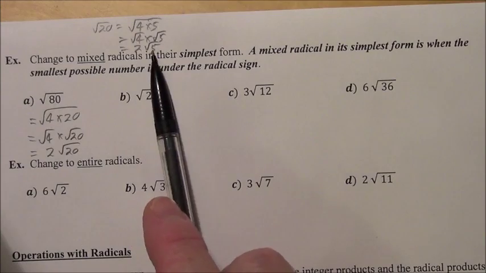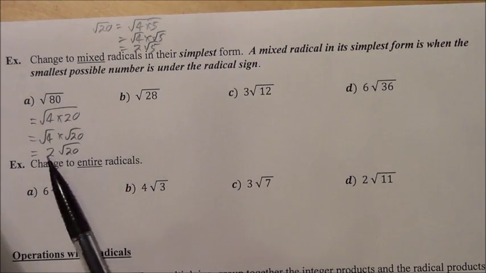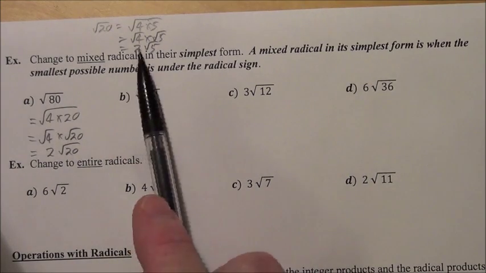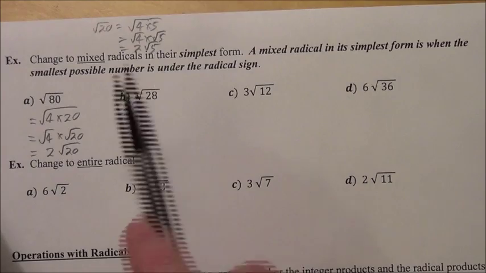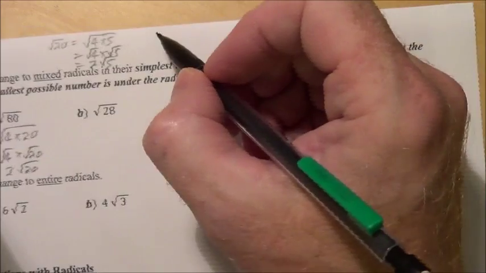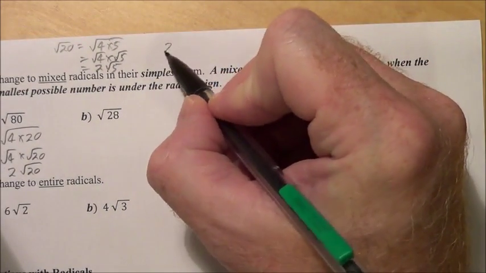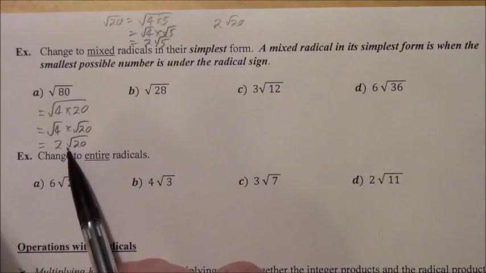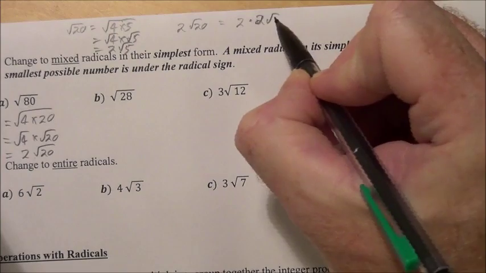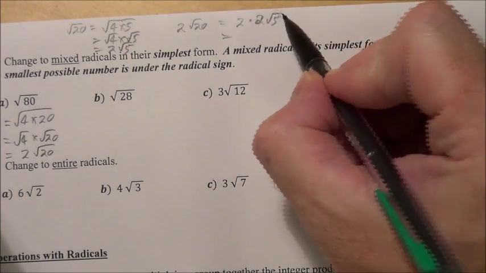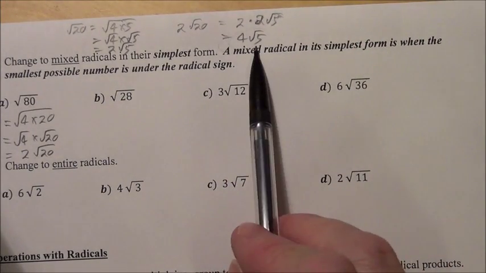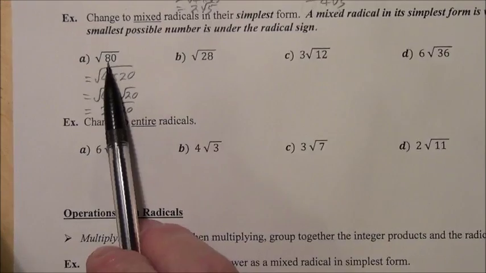So we've got 2 root 5 for the root 20, but we also have this 2 up front, and 2 times root 20 would be 2 times 2 root 5. We have the 2 root 20 from down here, and that gives us 2 times 2 root 5, which gives us 4 root 5. Okay, so 4 root 5 is the simplest form of root 80.